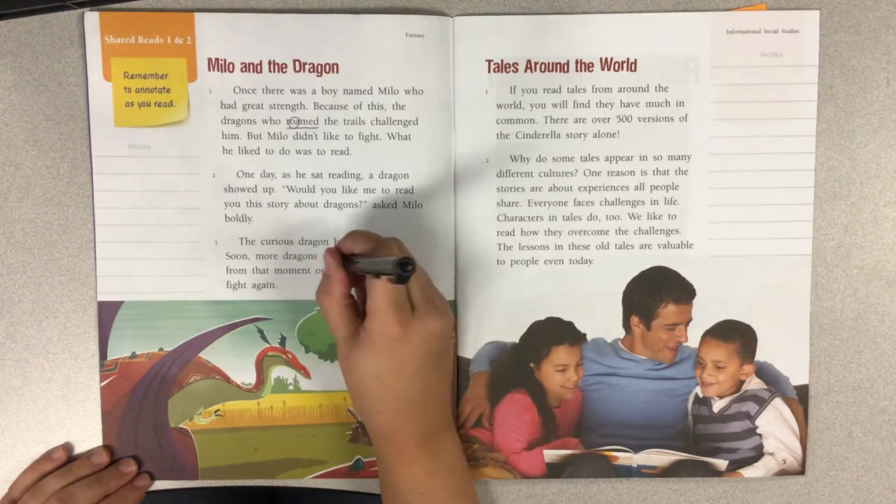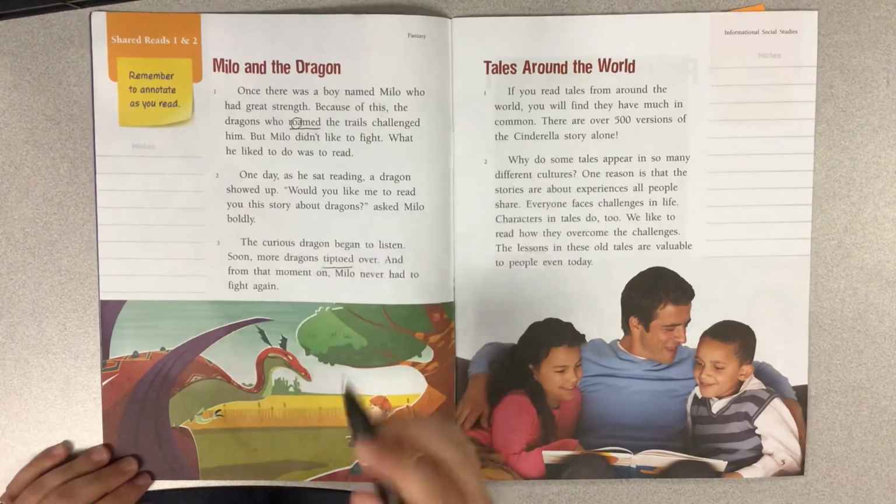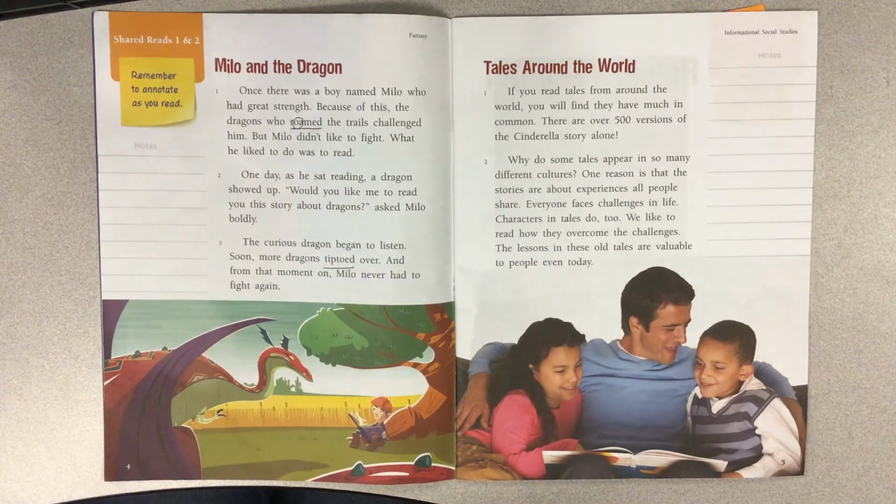So that gives me a visualization. I can almost see the dragons very lightly walking up, right, as to not disturb the reading. But also I can think about what that would sound like, because, you know, in the movies, if you see a dragon walking, they're probably kind of lumbering or walking loudly, right, as they get across the land.